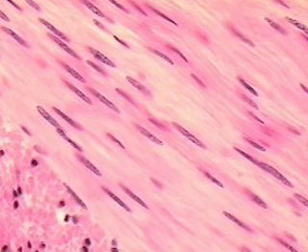Here's another example of cardiac muscle. You don't really see the striations very well, but you can make out some branching, and you can make out the nucleus in the center of each muscle fiber, and then there's some scattered intercalated discs.